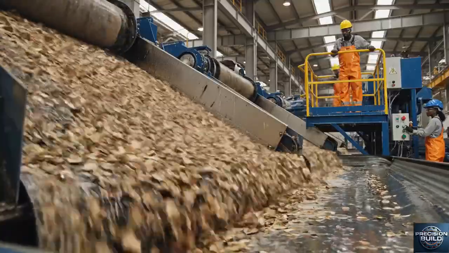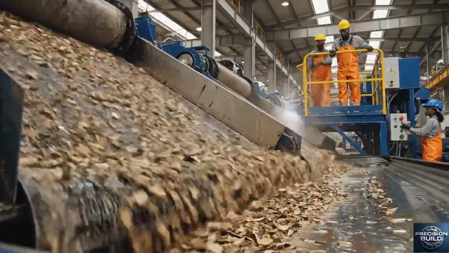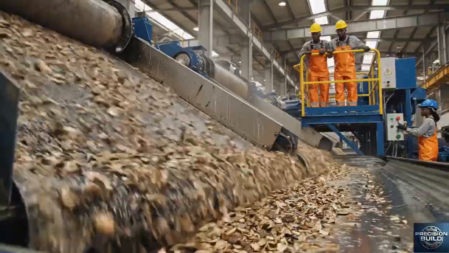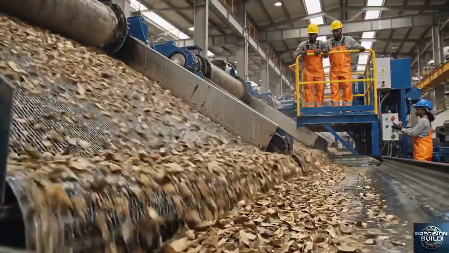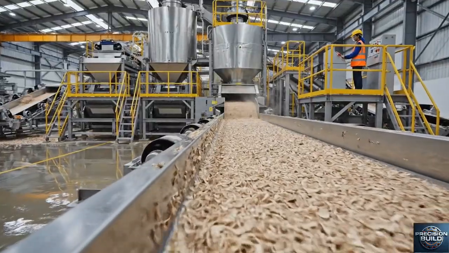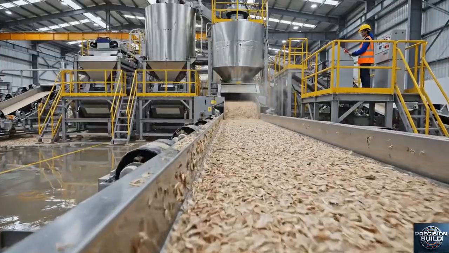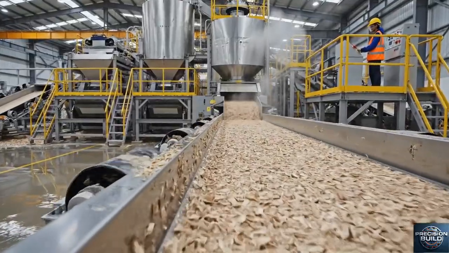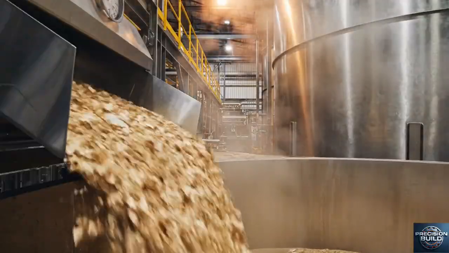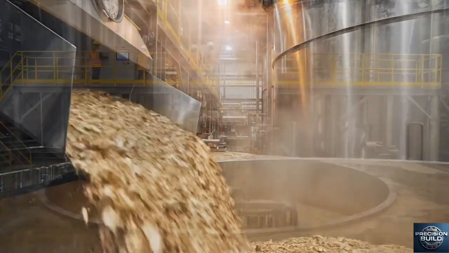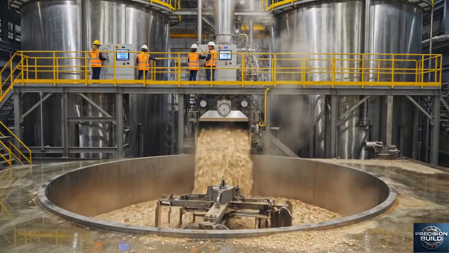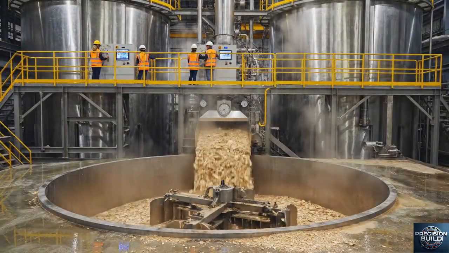Vibrating screens separate oversized wood pieces from uniform chips, ensuring consistent size for the pulping process. Clean, uniform wood chips are transported along conveyors toward the pulping units, ready for chemical processing into pulp. Uniform wood chips are fed into massive digesters, beginning the chemical process that breaks down fibers into pulp.